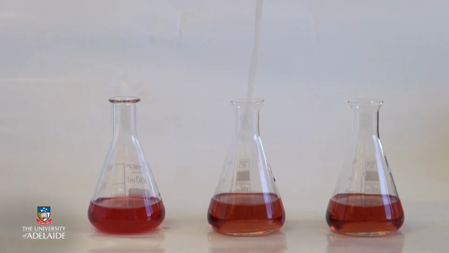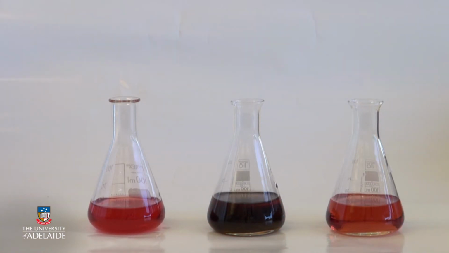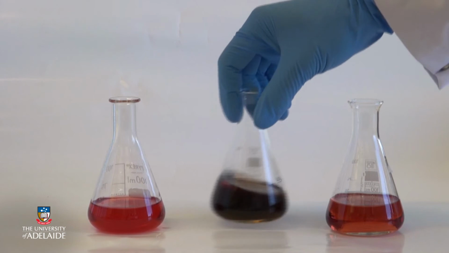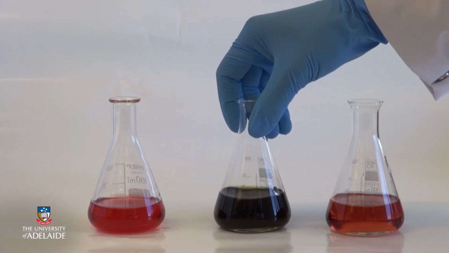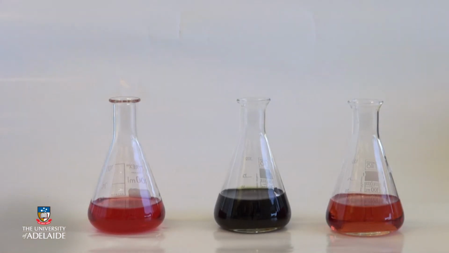Now base is being added to the centre flask, which drastically increases the pH to about 12. The solution has immediately turned a darker colour, and when mixed looks dark green. This is the colour of anthocyanins at such a basic pH.